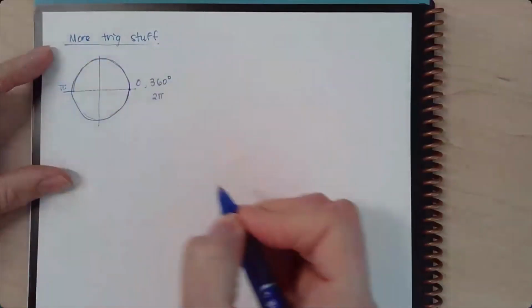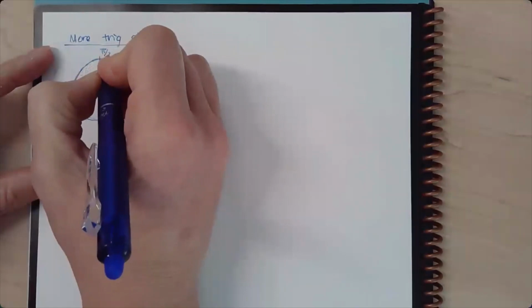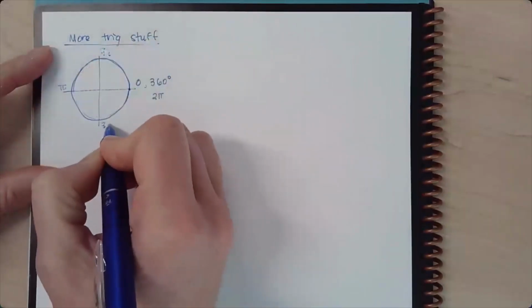Halfway around the circle, that's 180 degrees or pi radians. A quarter of the way around the circle, that's pi over 2 or 90 degrees. This is 3 pi over 2.